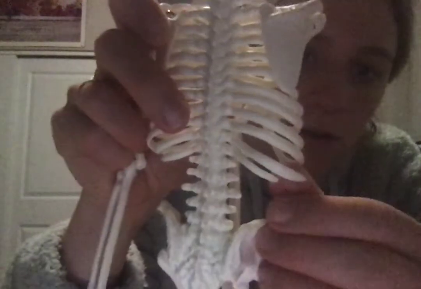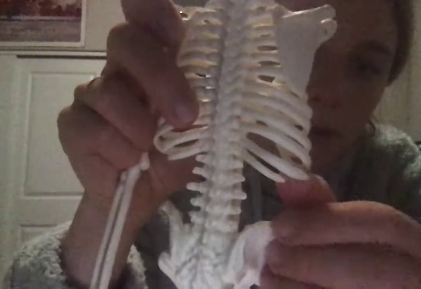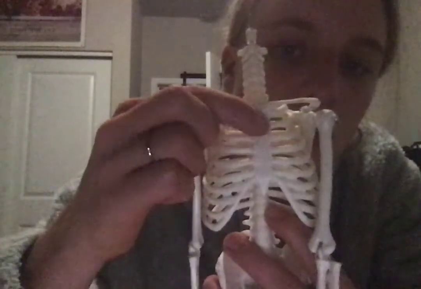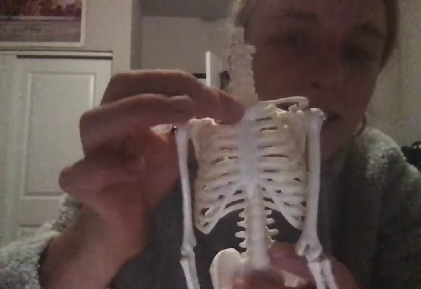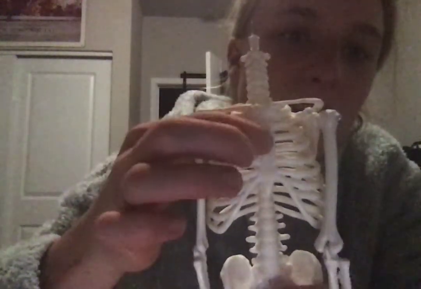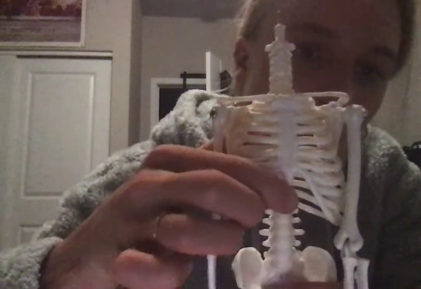And then finally, you can look through the back here. We have ribs 11 and 12, and those are floating ribs. As you can see, they are not connected to the sternum whatsoever. The sternum right here has 3 parts. You have the manubrium, I believe that's how you say that, and then you have the sternum body, and then the xiphoid process.